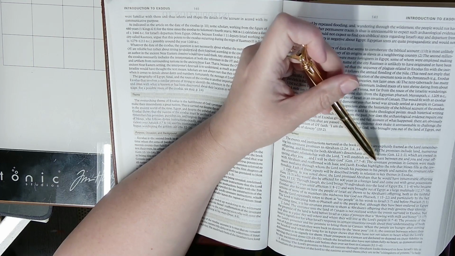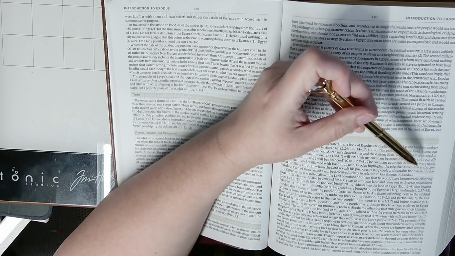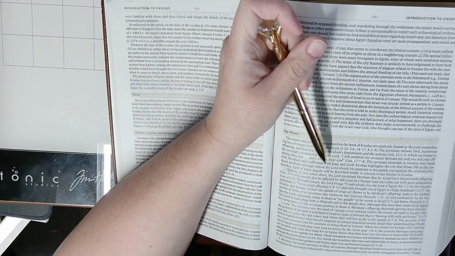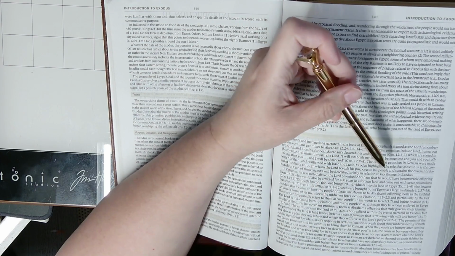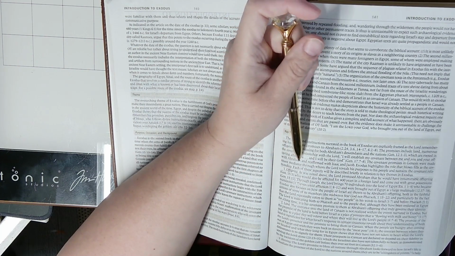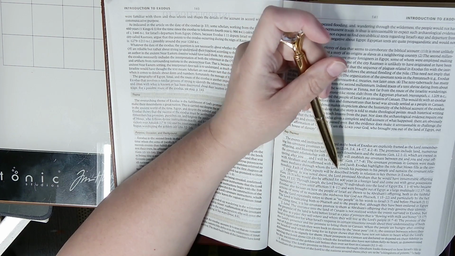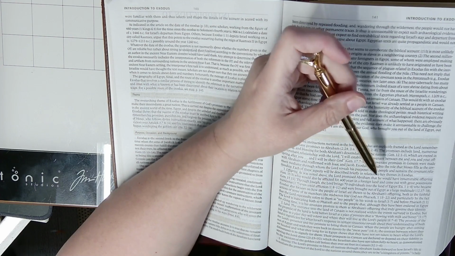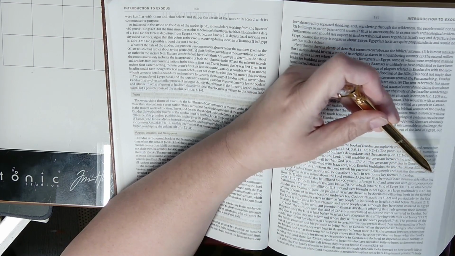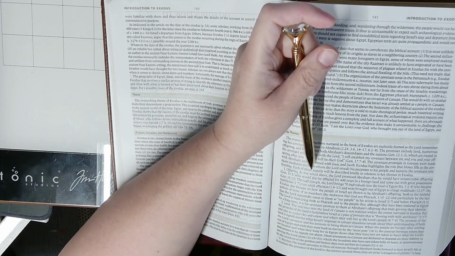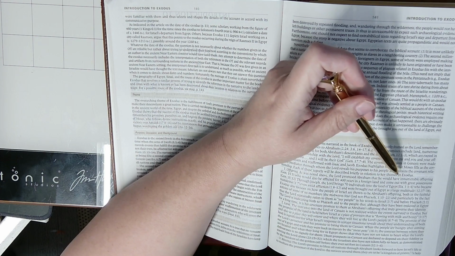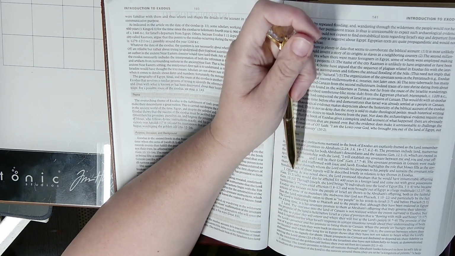"I will establish my covenant between me and you and your offspring after you, and I will be their God." The covenant promises in Genesis were made with Abraham and reaffirmed with Isaac and Jacob. Exodus highlights the role that Moses fills as the covenant mediator through whom the Lord reveals his purposes to his people and sustains the covenant relationship.